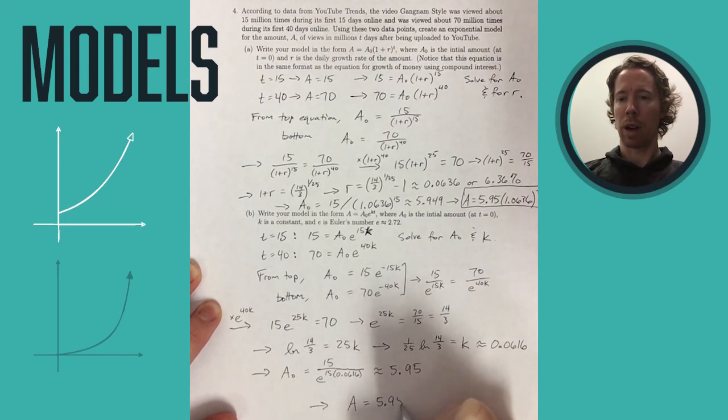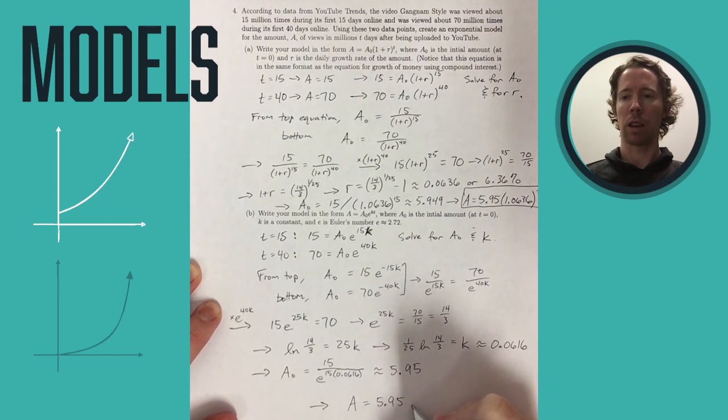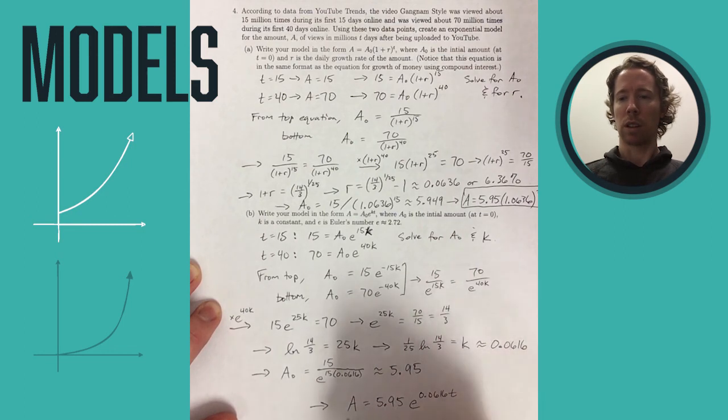So now we can go back and solve for A0 by plugging in k. I'll just plug it into the 15 over e to the 15k equation. That gives us our model.